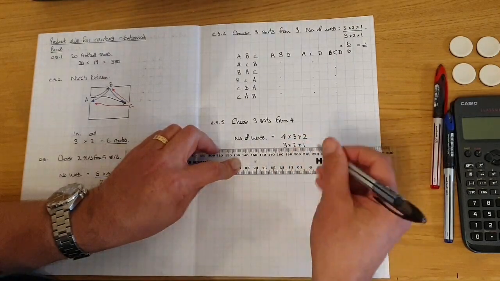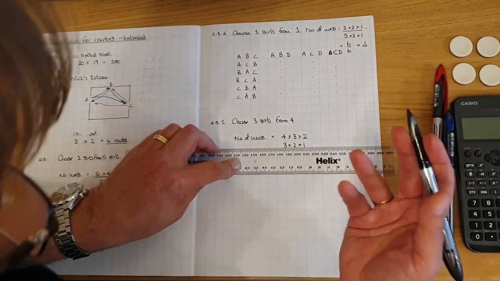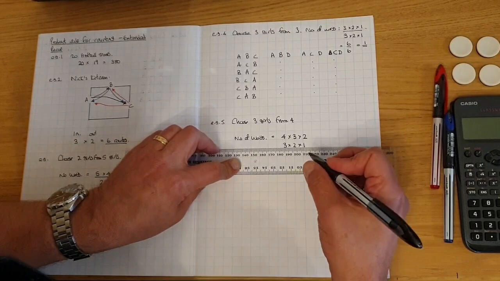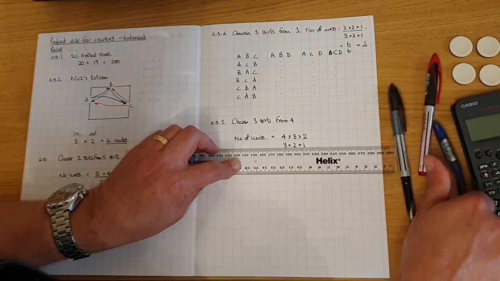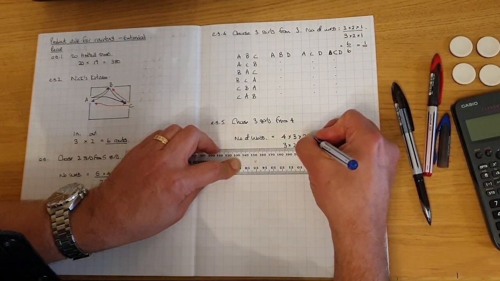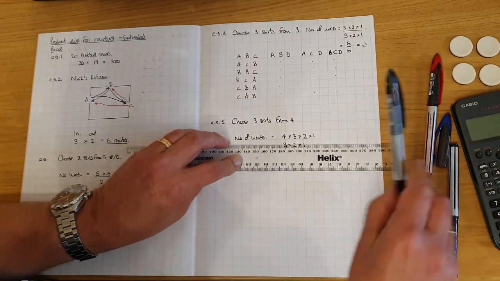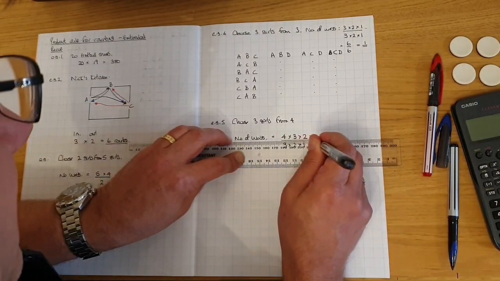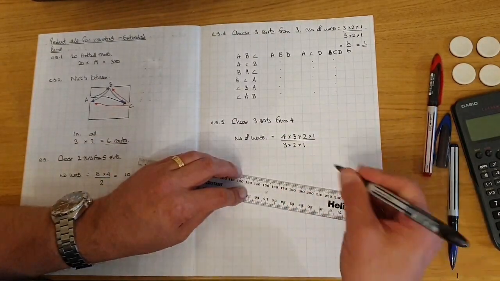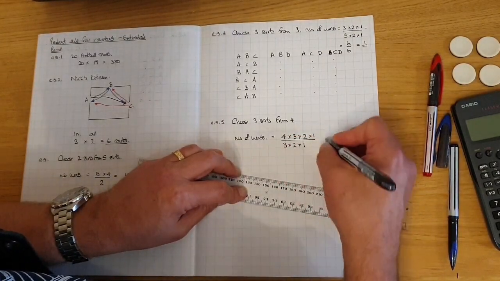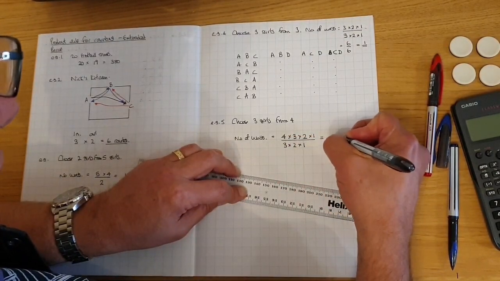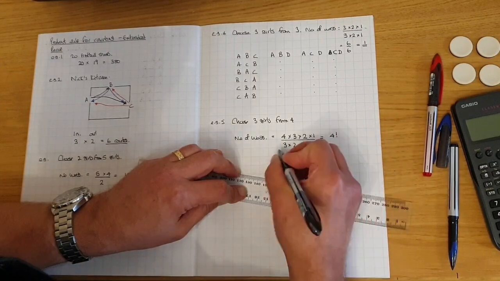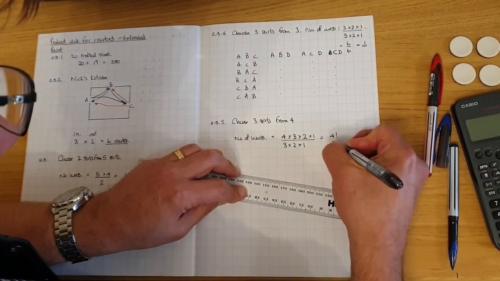Now, this is easy enough mathematically. We can go and get an answer to this. However, it's interesting to note that if I just add a times 1 on this top line, I end up with something quite interesting. 4 times 3 times 2 times 1 is 4 factorial. And 3 times 2 times 1 is 3 factorial.